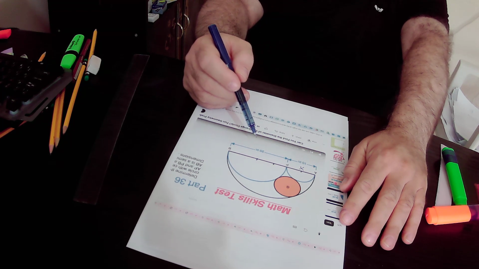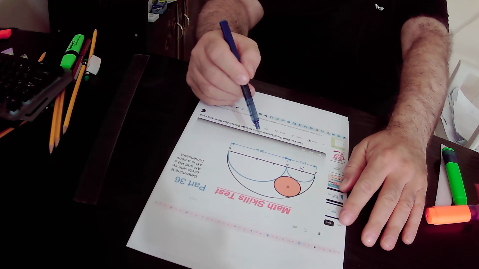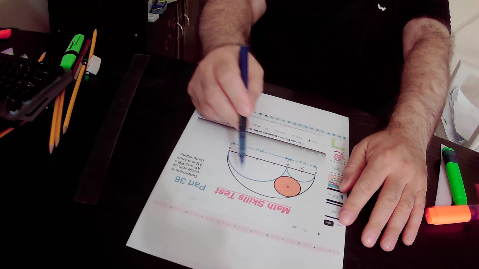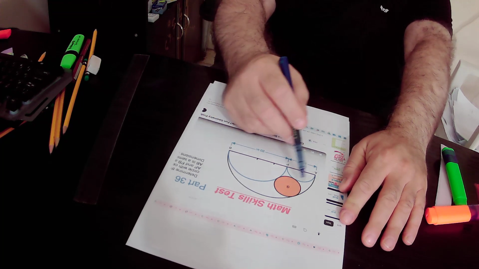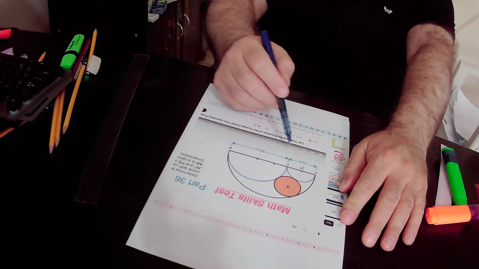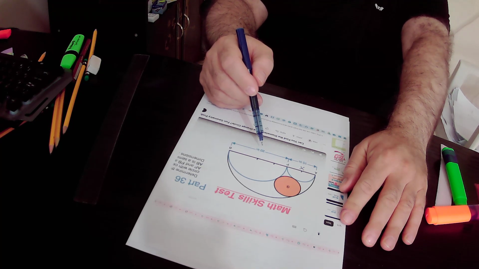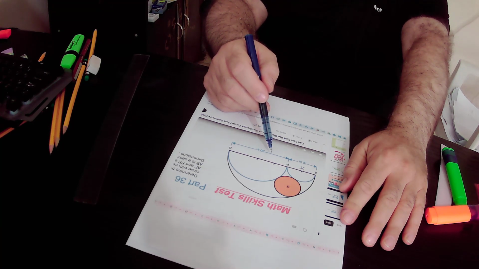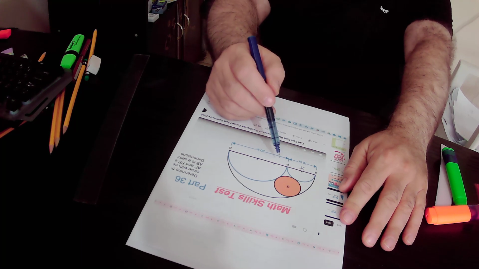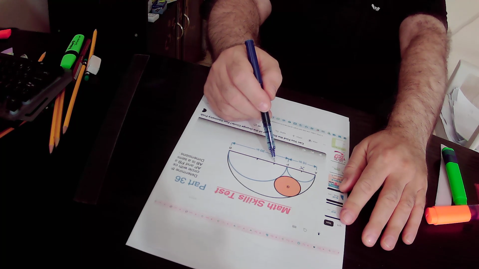Actually we know that the diameter of the big semicircle is equal to 10 plus 20. The diameter equals 30 inches. Therefore the radius will be equal to 15 inches. And the center of the big semicircle is at this point. So we define this center as Y.